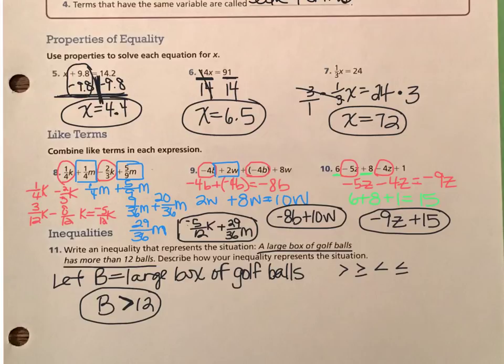All right, for number 11, since we're writing an inequality, we need to define the variable, or the part that we don't know. In this case, a large box of golf balls has more than 12 balls. We don't know exactly how many are in that box, but we do know that the large box has more than 12. So we're going to let a capital letter B equal the large box of golf balls. So that's going to be the variable that we use to stand for that.